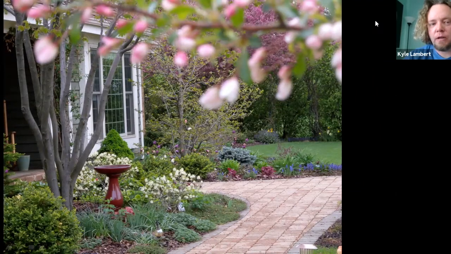So that window that's just off center is facing the front. So you would approach from on the bricks kind of at the bottom of the picture, and then you'd kind of go to the left, and that's going up to the front door. Yeah, this is from the driveway view basically.